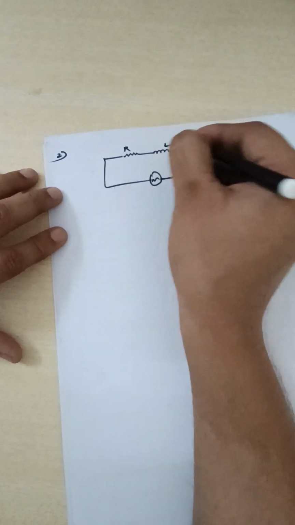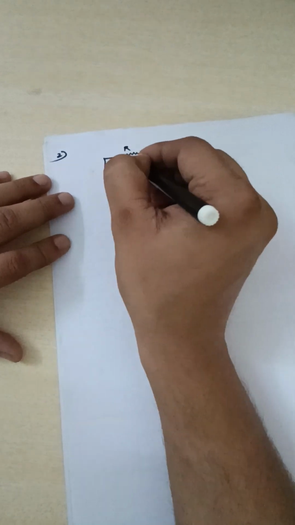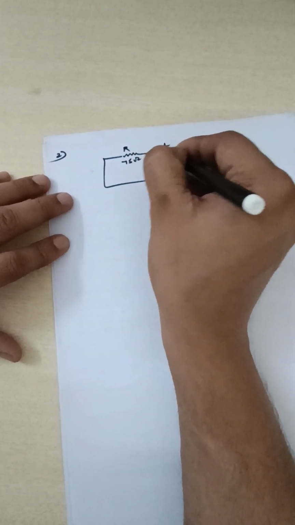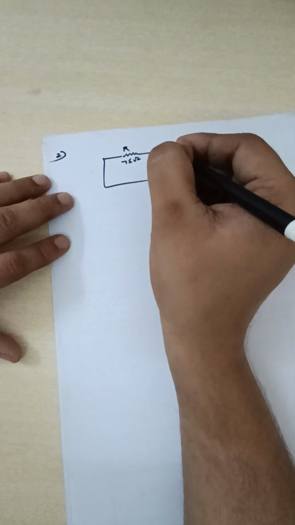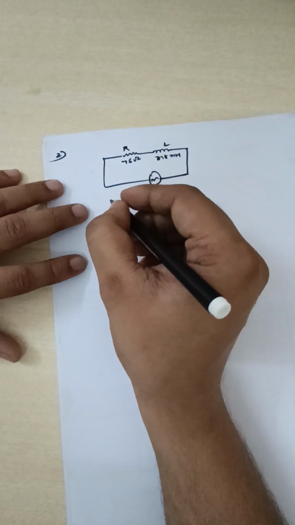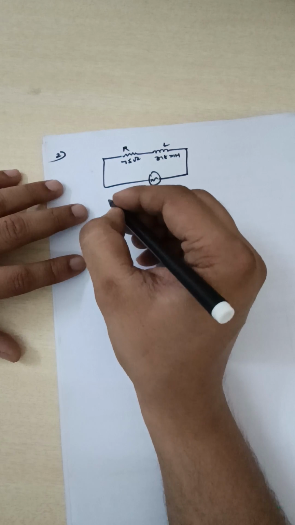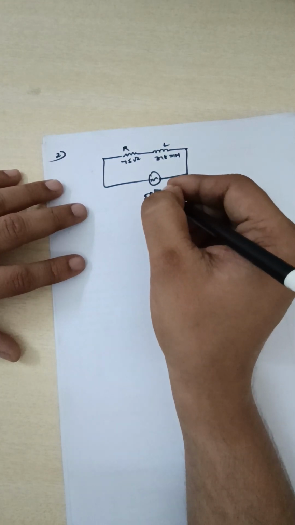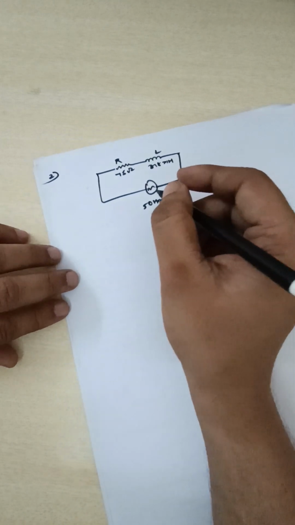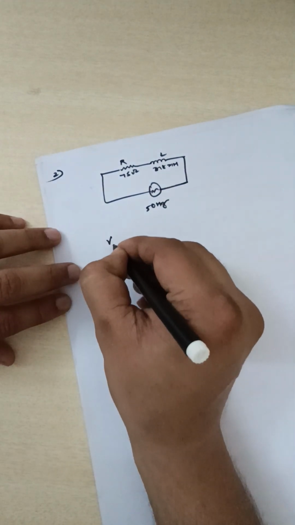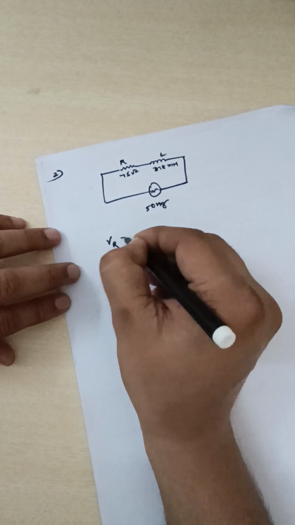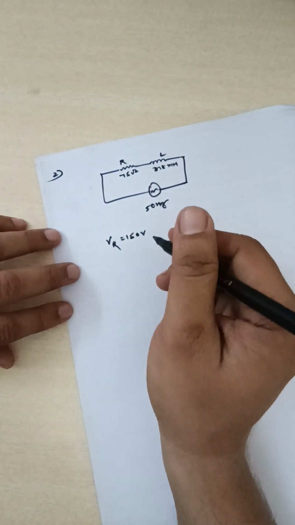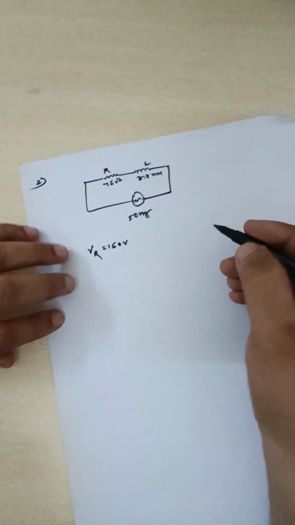This is R, this is L. R is given 75 ohm and L is given 318 millihenry. Now 50 hertz supply is already given. The voltage across the resistor, VR, is given as 150 volt. Clear?